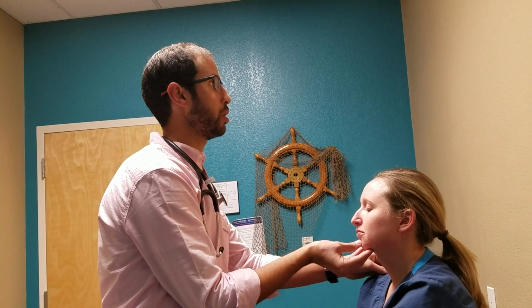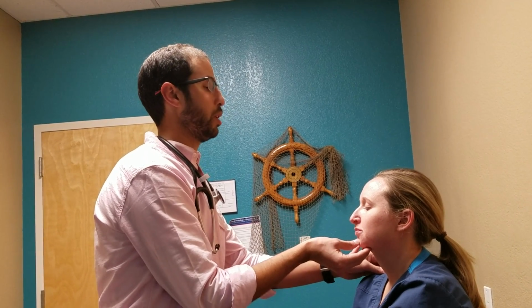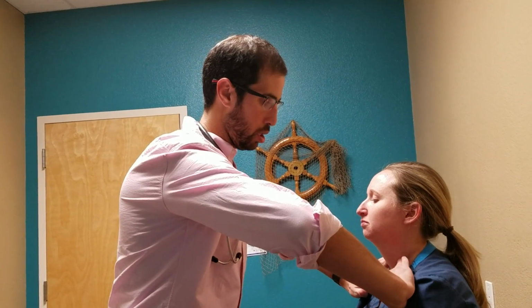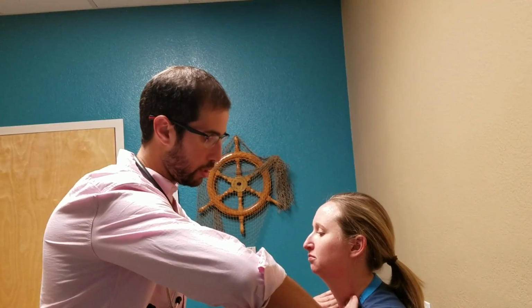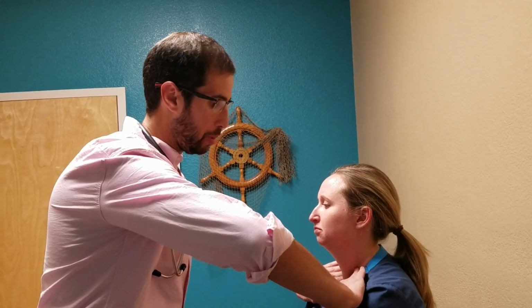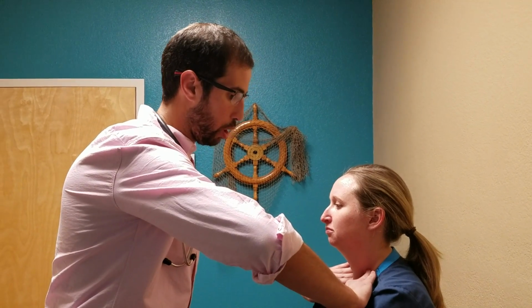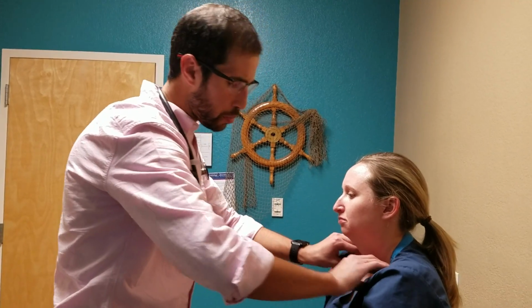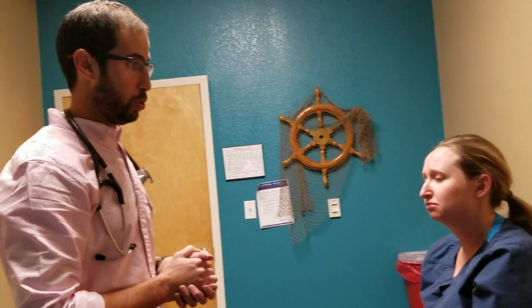submental, and the deep cervical chain, which will lead us. This will be a little deep, so it might be a little uncomfortable. Can I have you shrug your shoulders and we're checking the supraclavicular lymph nodes. Normally in a healthy adult you will not feel any lymph nodes, there will not be any swelling. The patient will not feel any tenderness.